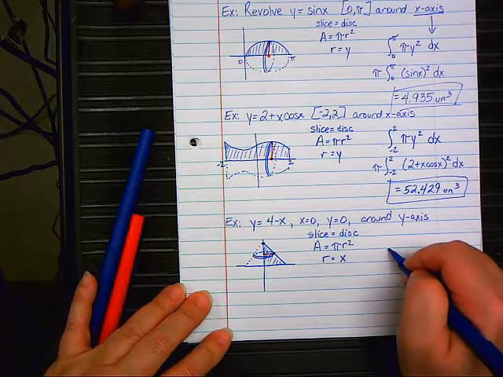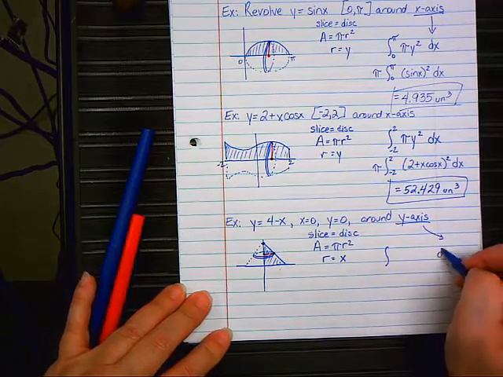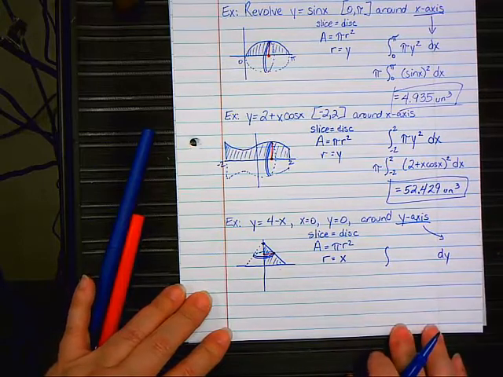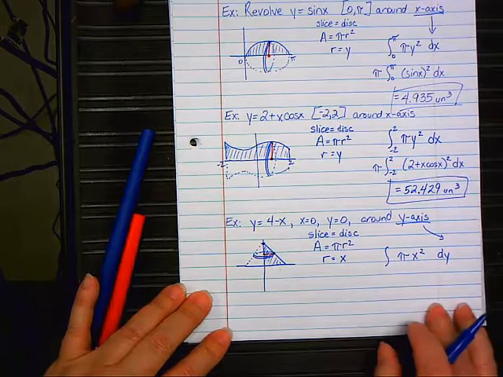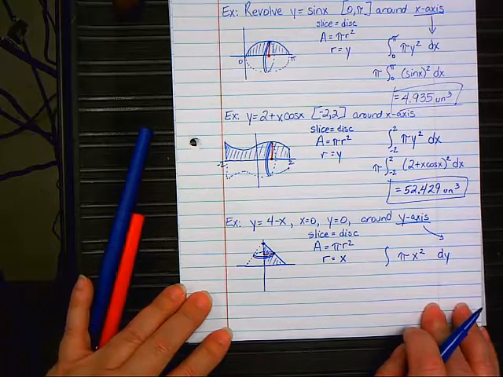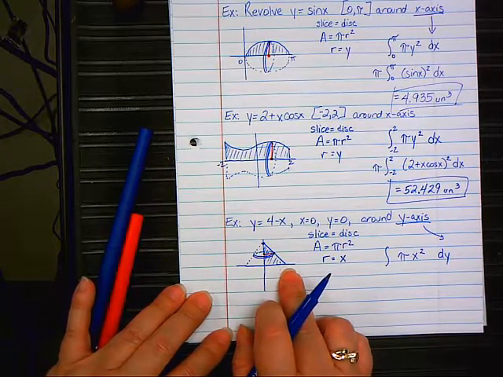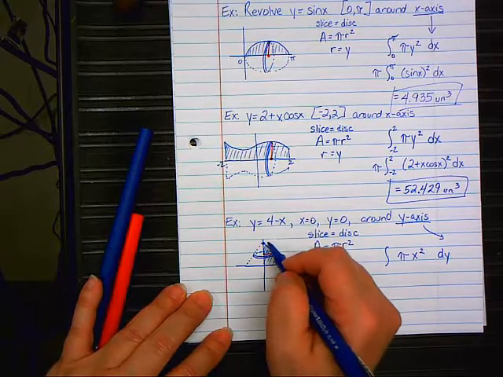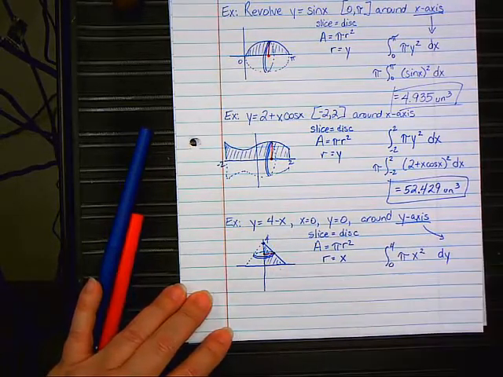Okay. So now, because we go around the y-axis, it's going to be a dy, and it's going to be pi x squared. My limits have to be y values. The bottom of the cone is where? 0. The top of the cone is 4, because that's the y-intercept. So from 0 to 4.